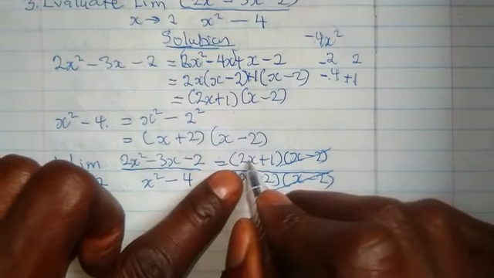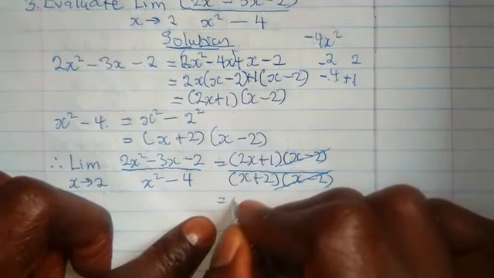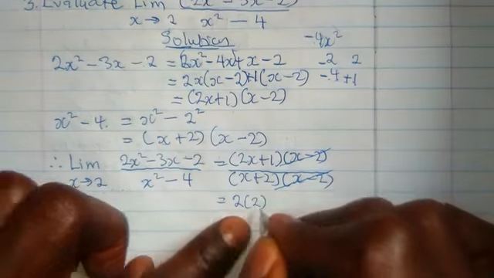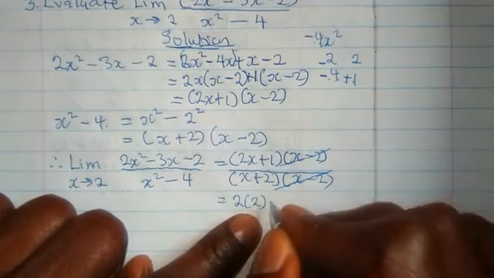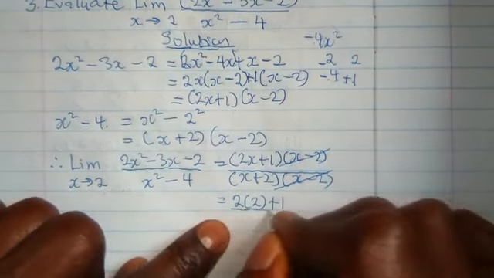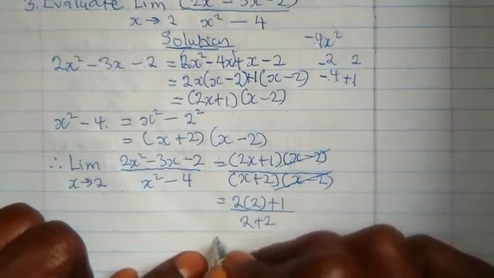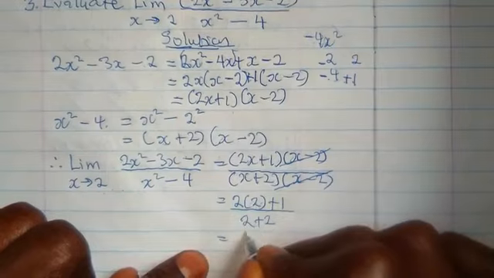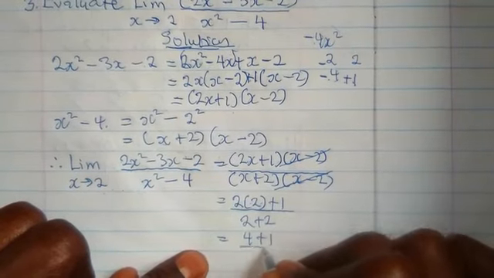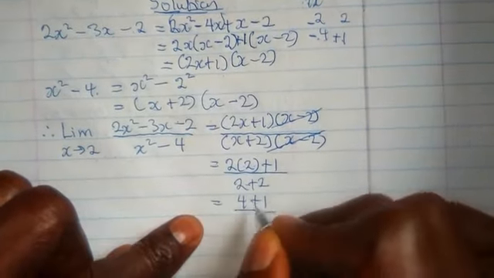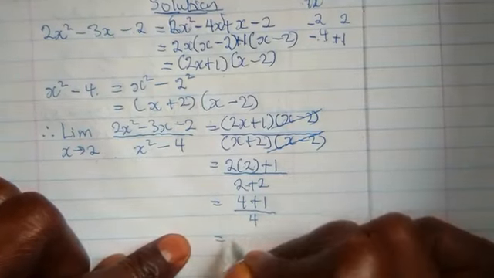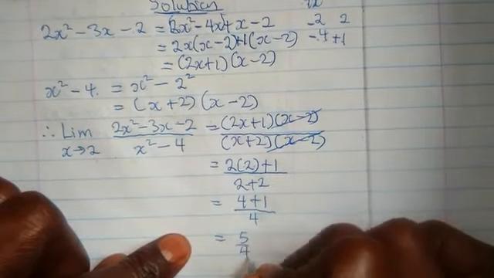For the first factor, 2x plus 1 will become 2 multiplied by 2, because x is being replaced by 2, then plus 1, then divide by 2 plus 2. Finally, we have 2 times 2, which gives us 4, plus 1, then divide by 2 plus 2, which gives us 4. Our final answer will become 5 upon 4.